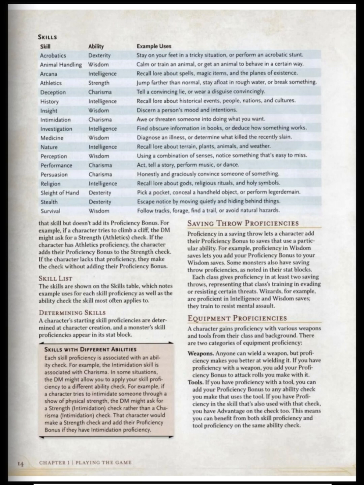Saving throw proficiencies. Proficiency in a saving throw lets the character add their proficiency bonus to saves that use the particular ability. For example, proficiency in Wisdom saves lets you add your proficiency bonus to your Wisdom saves. Some monsters also have saving throw proficiencies, as noted in their stat blocks.